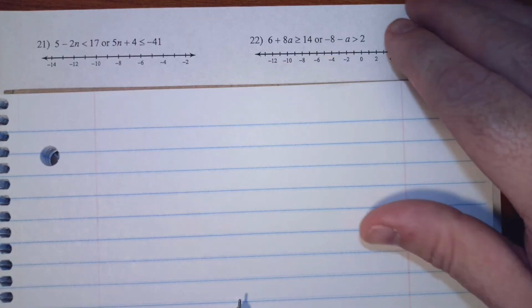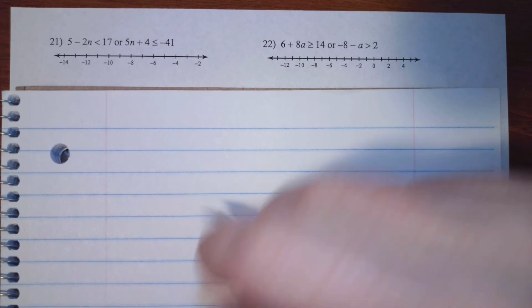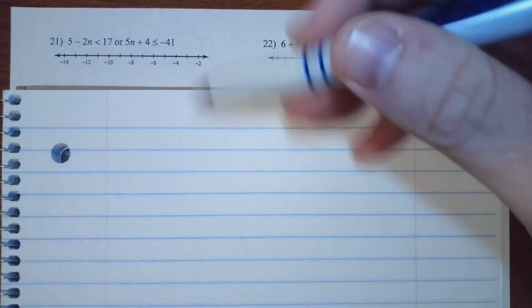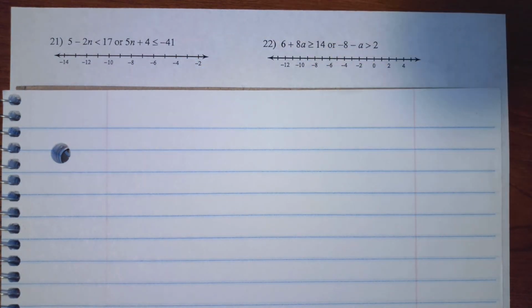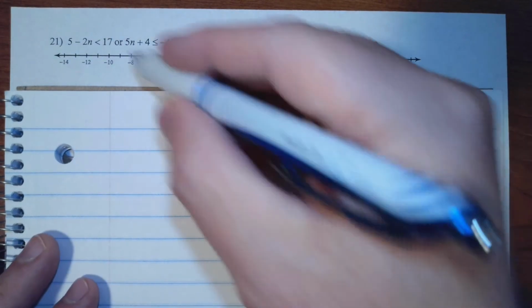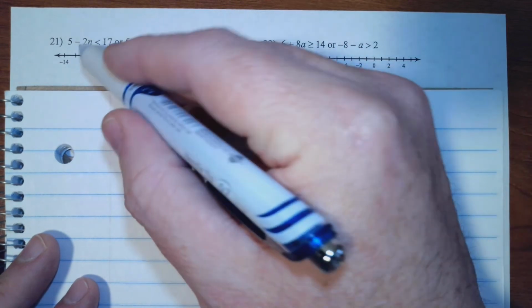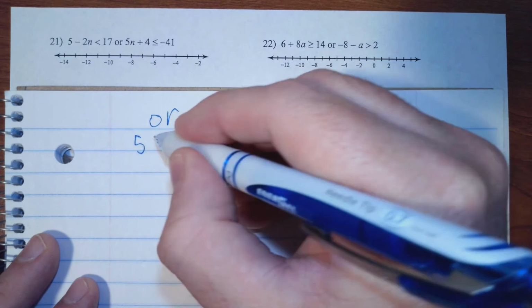Okay, so this is 21. We are going to finish this worksheet, but I'm going to skip to an OR problem that is a little bit harder. So we're going to do a couple of these, and then I'm going to go over the AND problems. Okay, and so here we go on this one. So again, the OR problems are going to be two separate problems. So I'm going to work them separately.